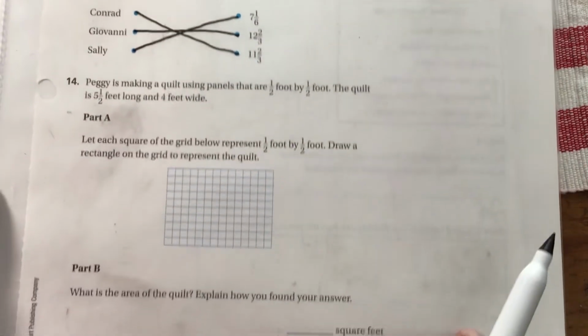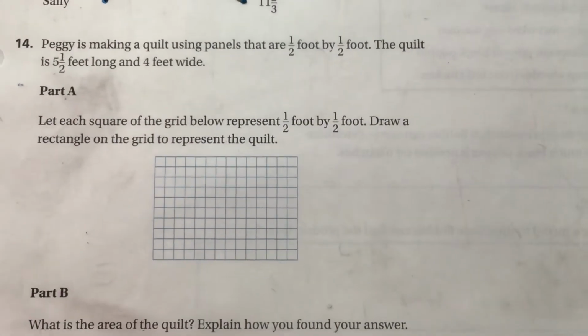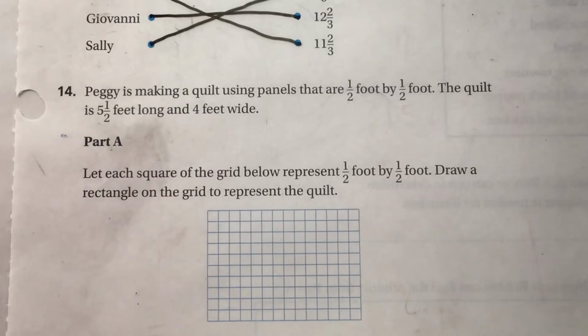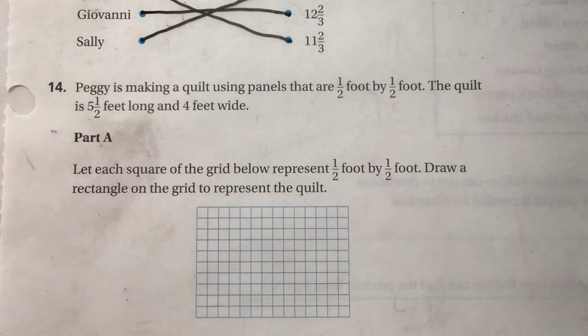Okay, this one is a little tricky because that grid is so tiny and I don't know if I can make it much bigger. I'm going to try. Okay, let's read the problem. Peggy is making a quilt using panels that are 1 foot by 1 foot. The quilt is 5.5 feet long and 4 feet wide. Okay, we're actually going to do B first, and then we'll come back and do A with the grid, because B is going to help us figure it out.